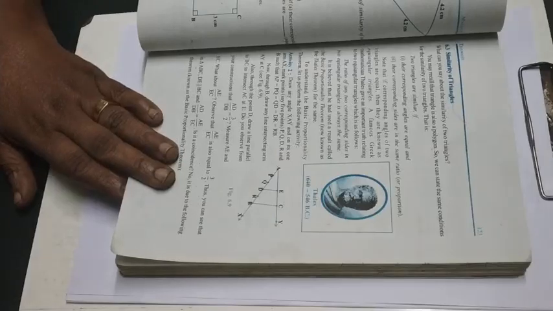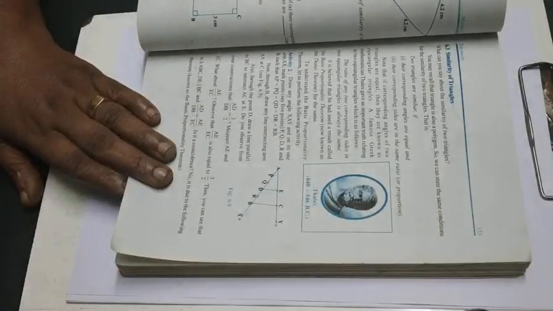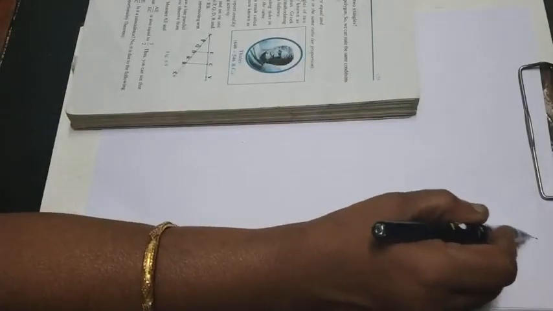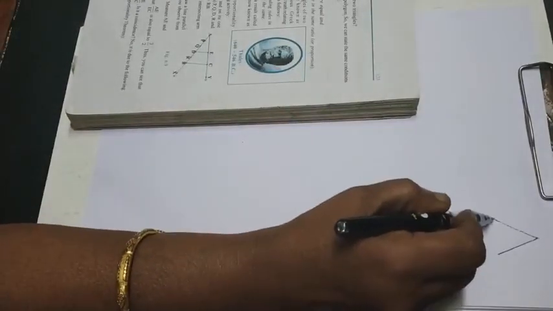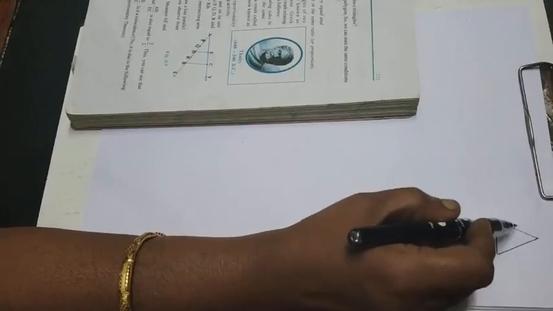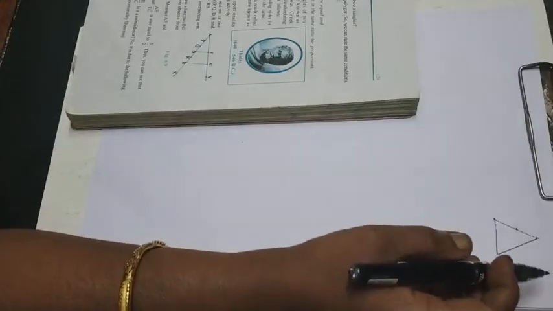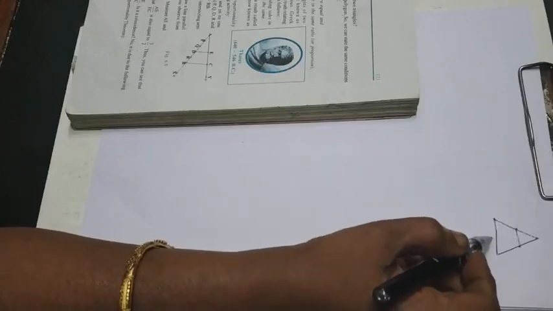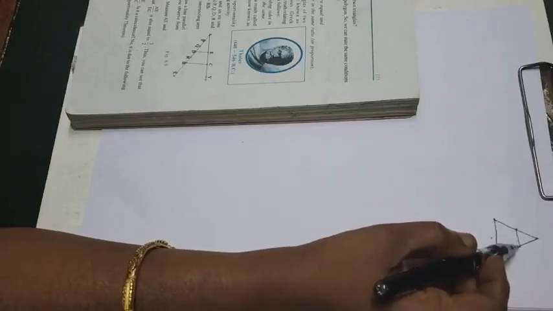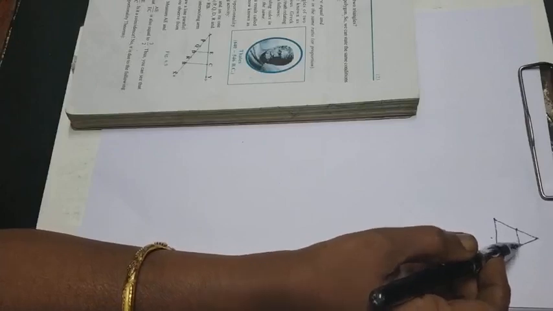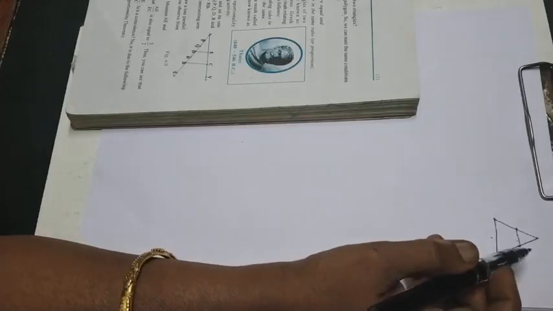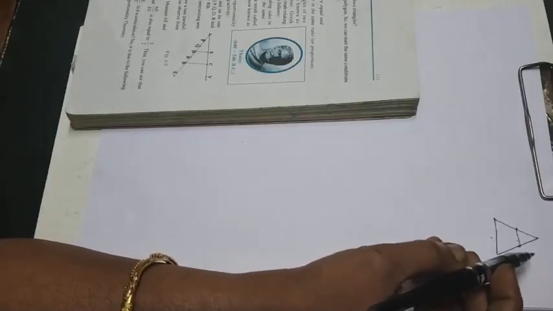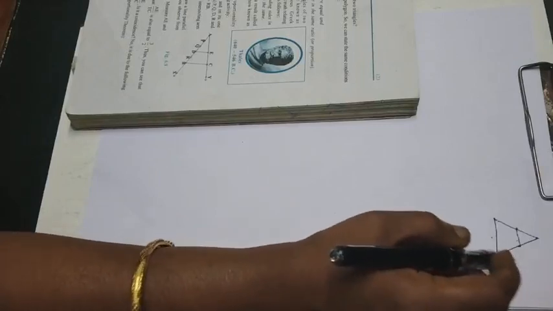What was that? If a line passes through the midpoint of one of the sides and is parallel to the third side, it will pass through the midpoint of the second side. So I hope you remember that midpoint theorem.